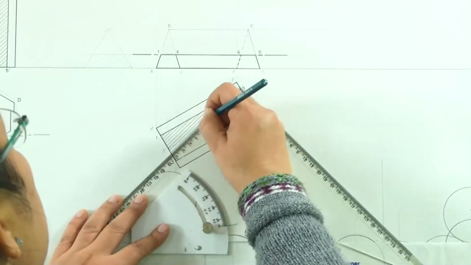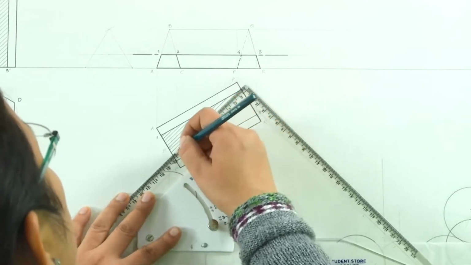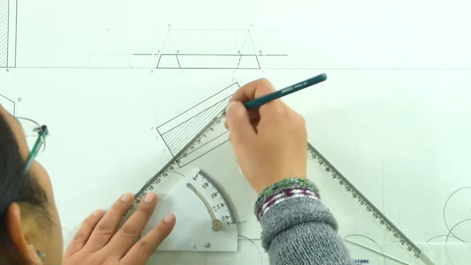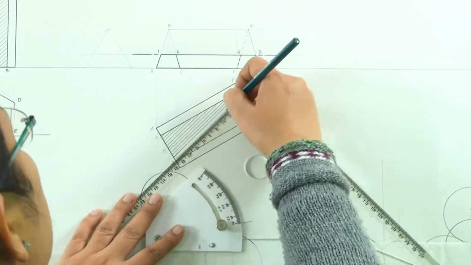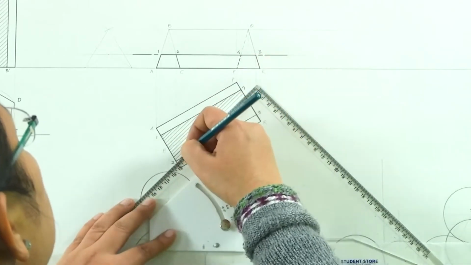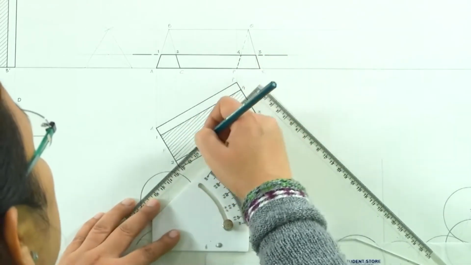So, we will just hatch this entire portion which is seen in section. The finer your hatch lines are, the better. They don't have to be as dark as the final object.